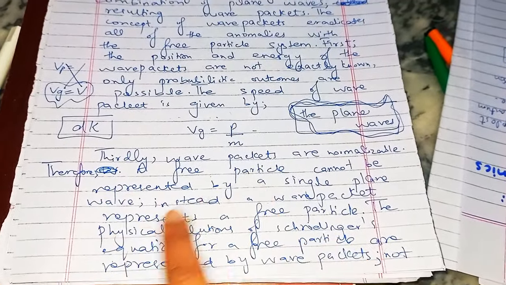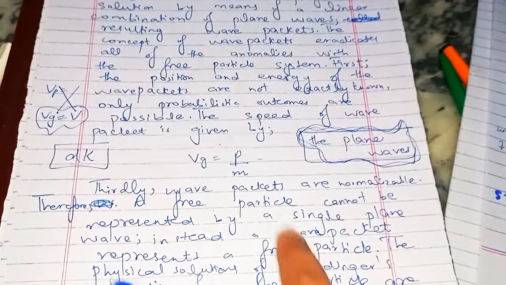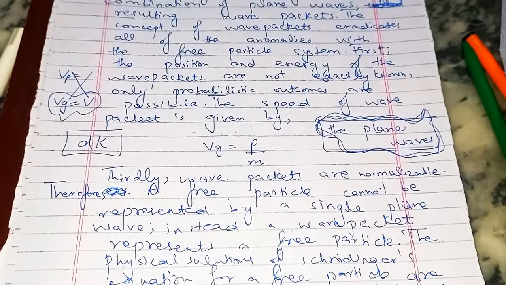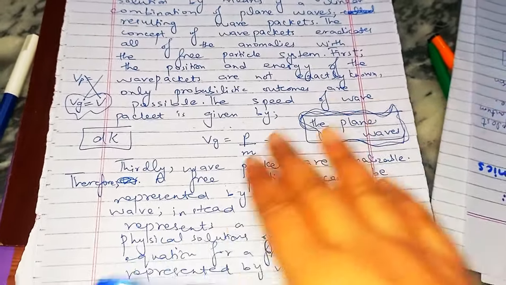So that is it for this video. I hope you got it, and we'll see how to calculate the speed of the free particle, but that was not necessary to be added here.